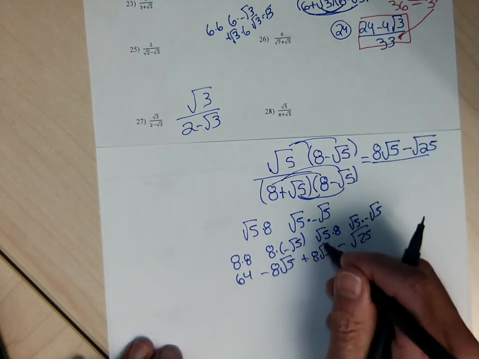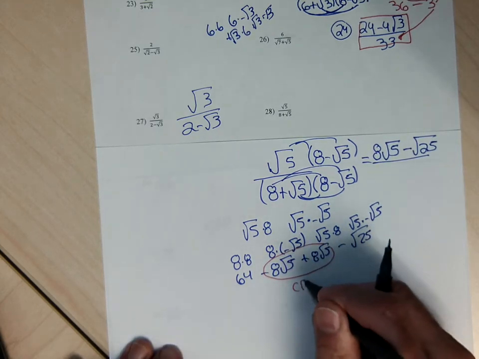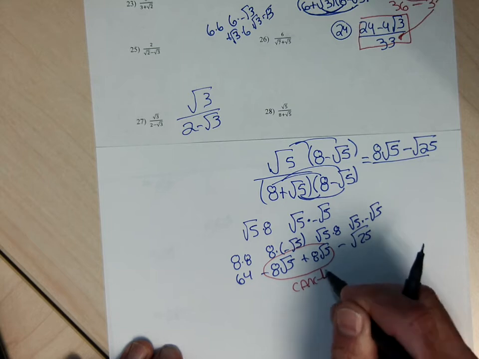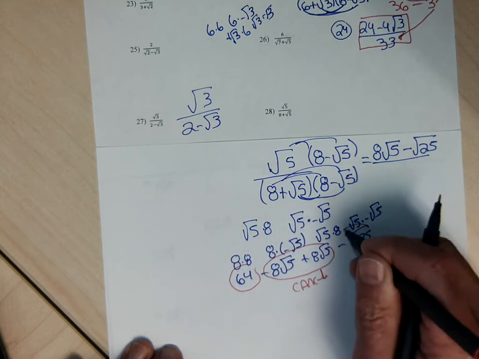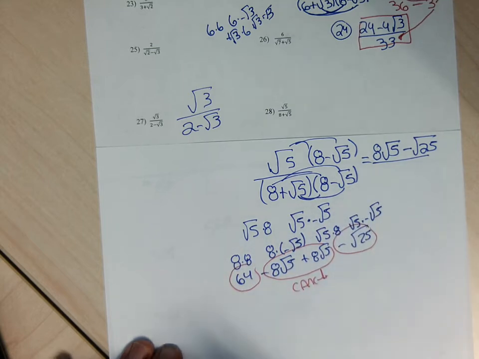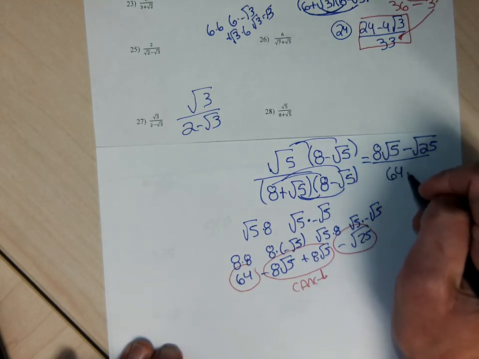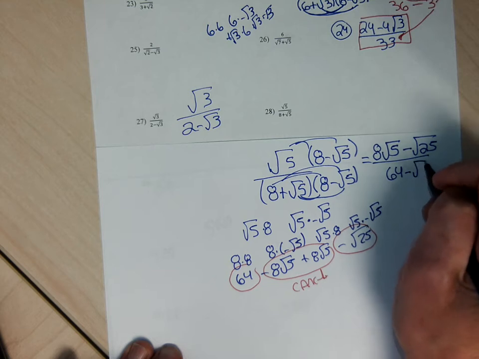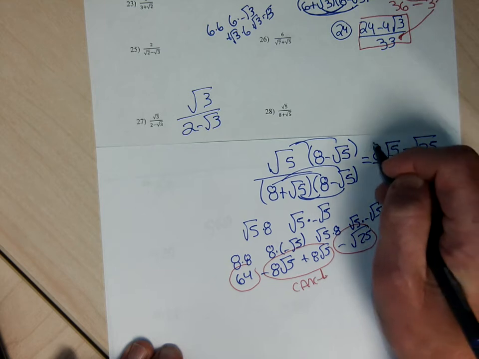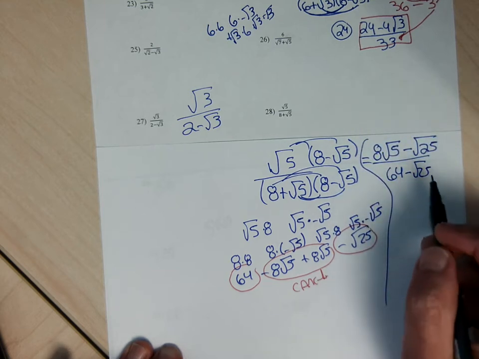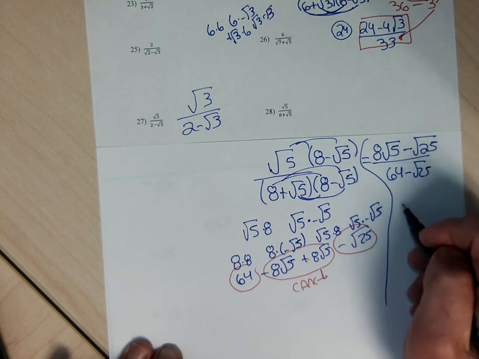Always when I'm dealing with conjugates, I'm going to get some canceling. So in my denominator, I have a 64 minus the square root of 25. The square root of 25 is just 5. So I'm almost done. I'm going to clean up my numerator. My numerator, it's going to be 8 rad 5.